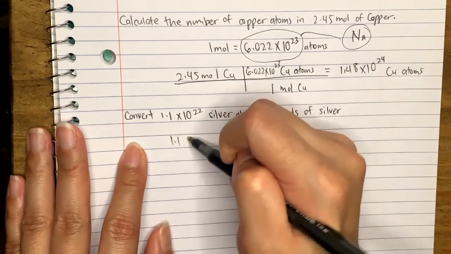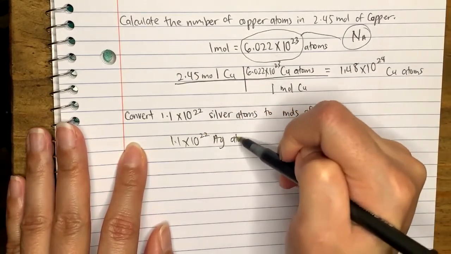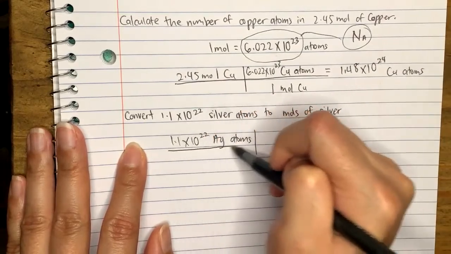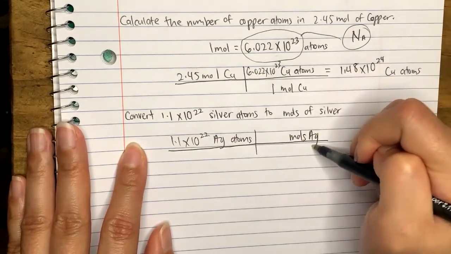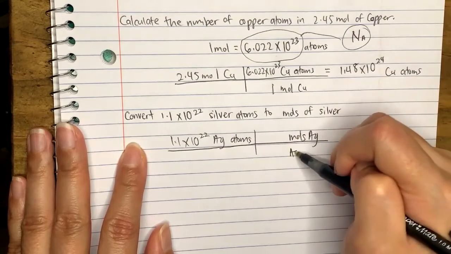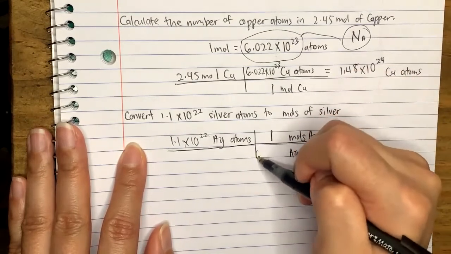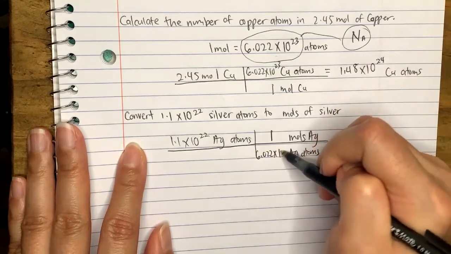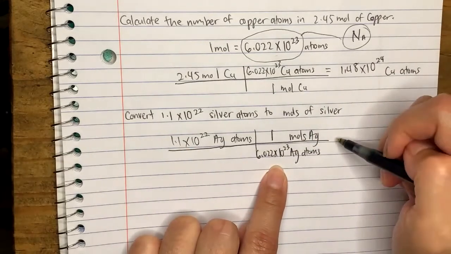So 1.1 times 10 to the power 22 Ag atoms. You want to convert it to moles of Ag. So you want to put the atoms on the bottom. So it's 1 mole is 6.022 times 10 to the power 23. So that means in this case, you want to go ahead and divide that value.